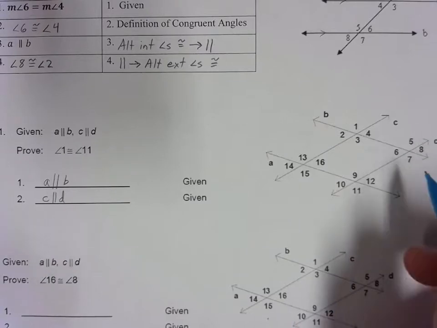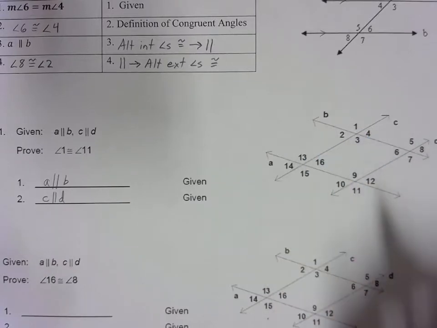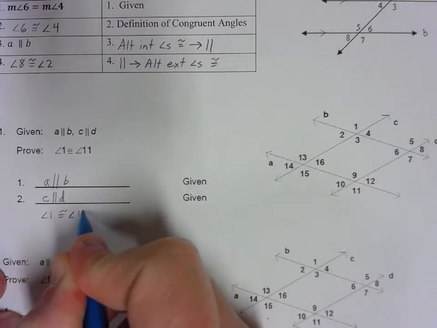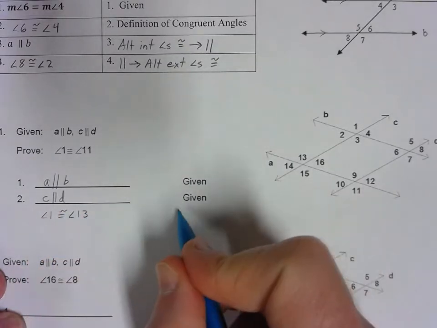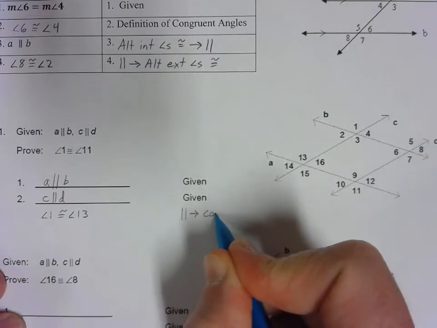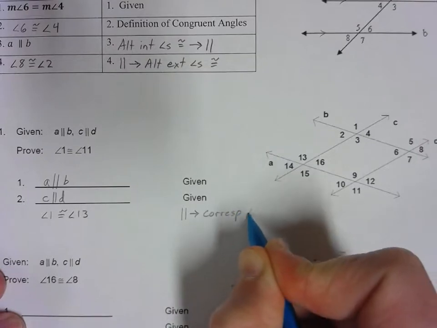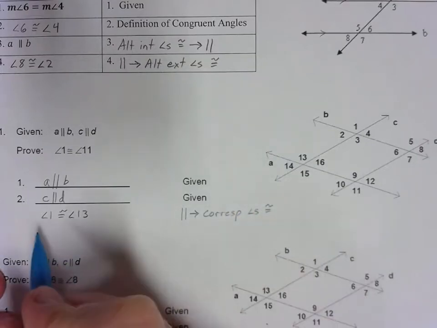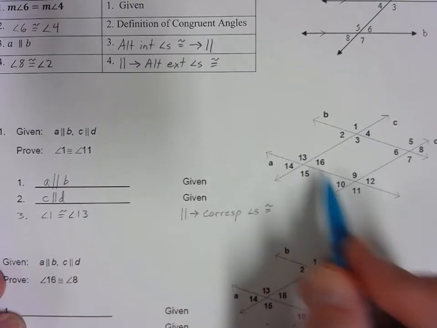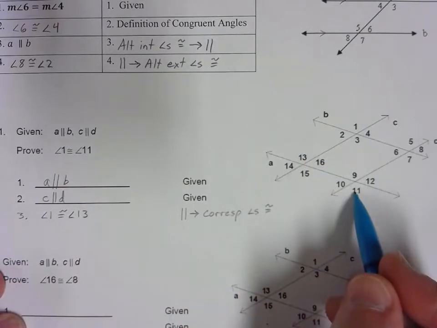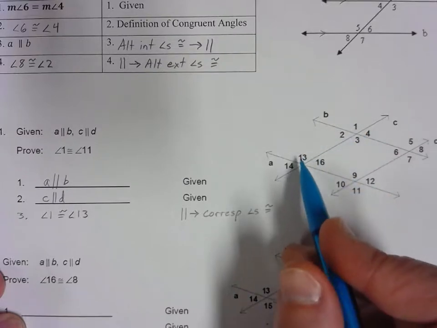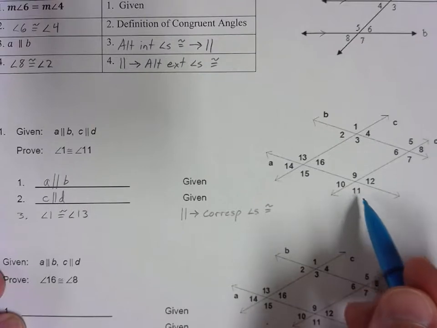I'm going to say angle 1 and angle 13 are congruent. And that's because when I have parallel lines, the corresponding angles are congruent. So that was step 3. Now 13 and 11, remember I'm trying to use 1 and 11, so I used 1 and 13, so now 13 and 11 are alternate exterior angles.